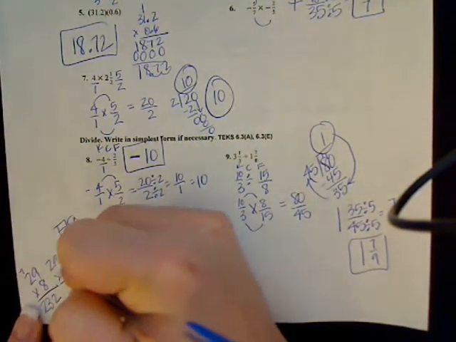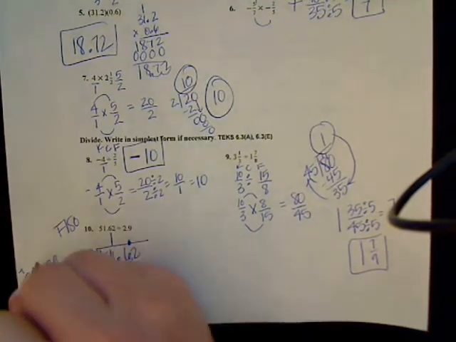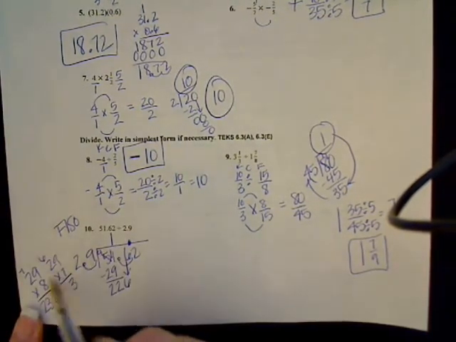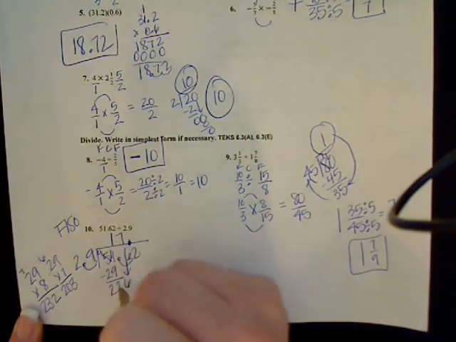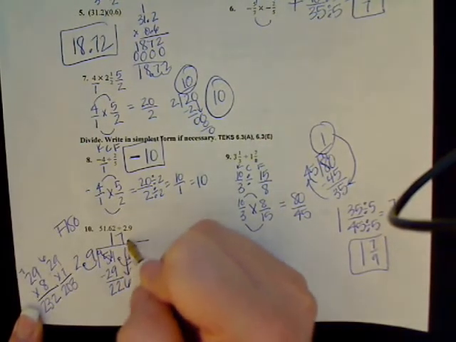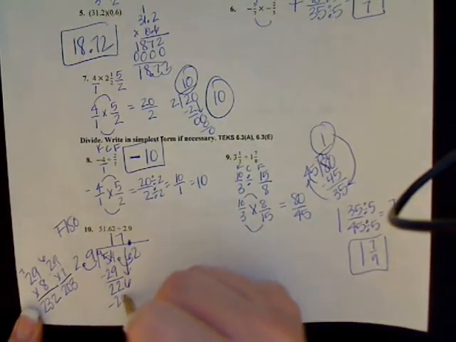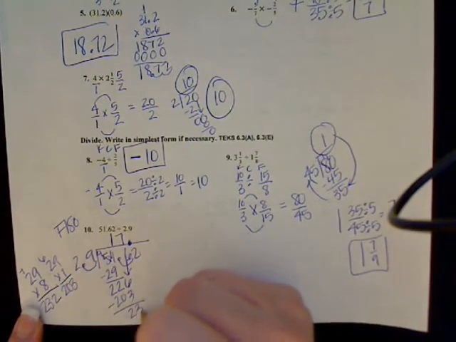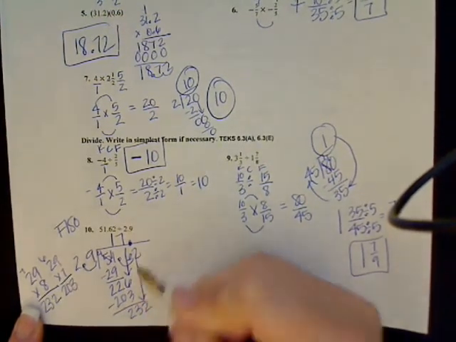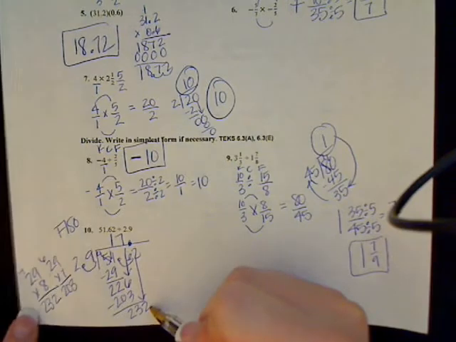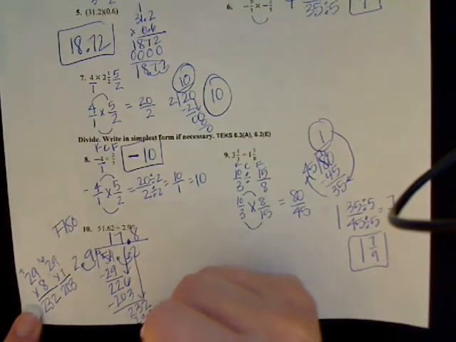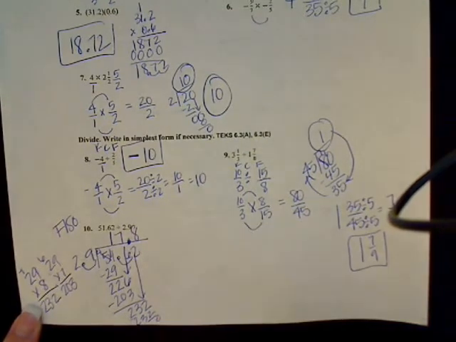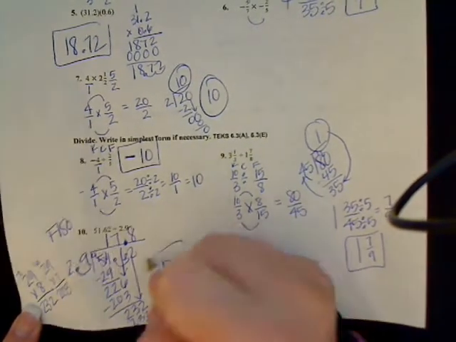9 times 7 is 63, 7 times 2 is 14, plus 6 is 20. So let's use 7. So we're going in 226, 7 times. Make sure you line this up appropriately. Minus 203 leaves us with 23. Bring down my 2. And I know 29 goes into 232 8 times. So minus 232 is 0. So 17.8 is my answer.